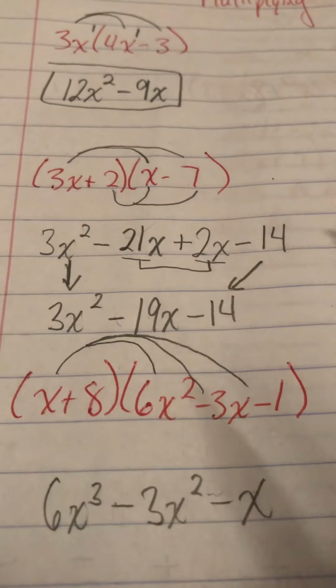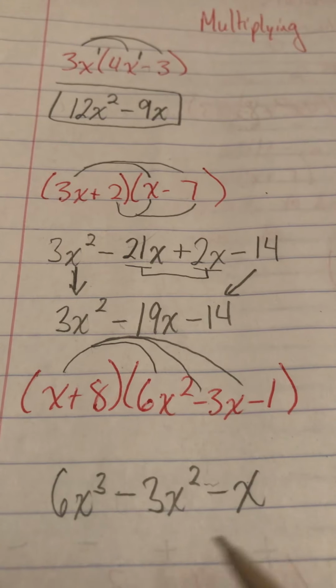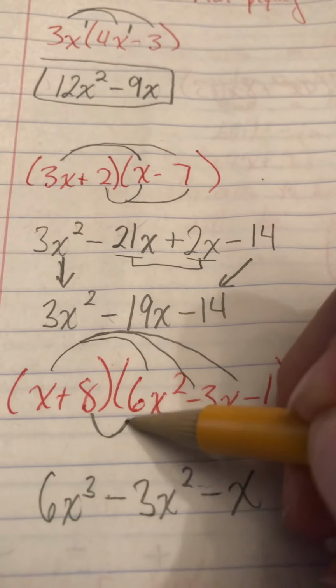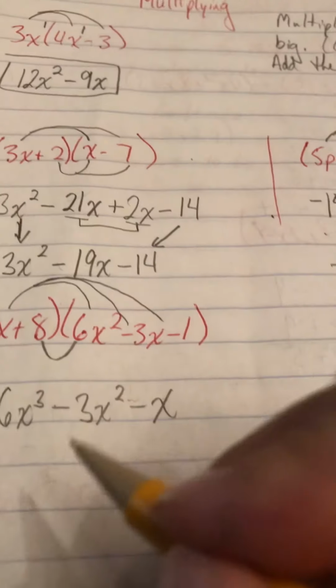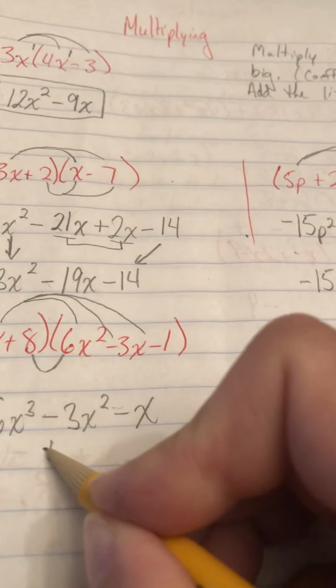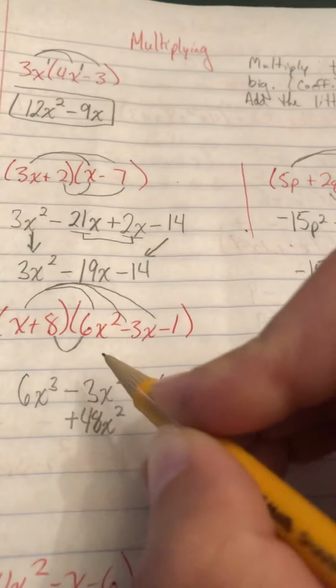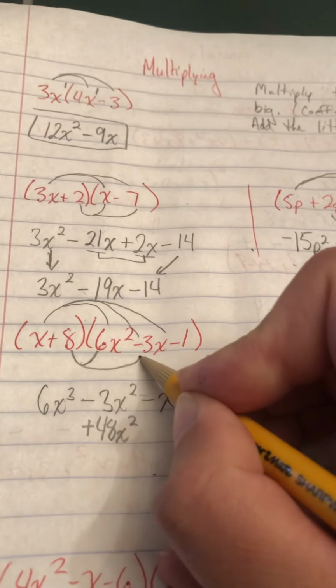Now you're on to 8. When you multiply with the 8, I'm going to start lining them up underneath their like terms. So what I mean by that is we have 8 times 6x squared, which is 48x squared. So that's going to go underneath the x squareds, just because they're like terms. Then you have 8 times negative 3.